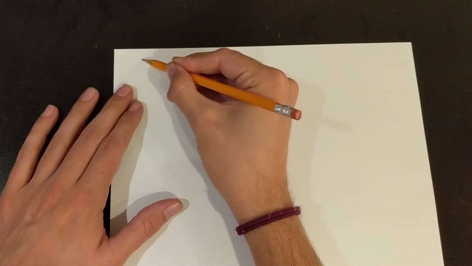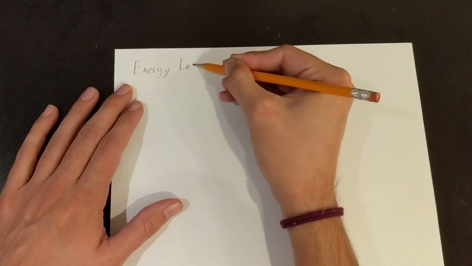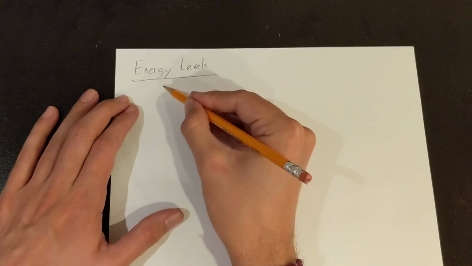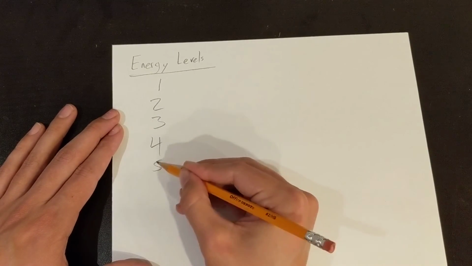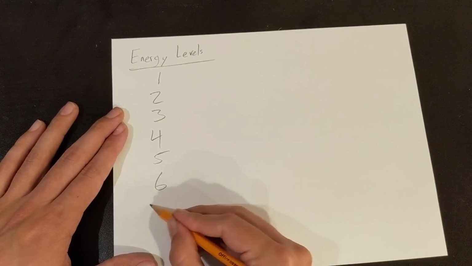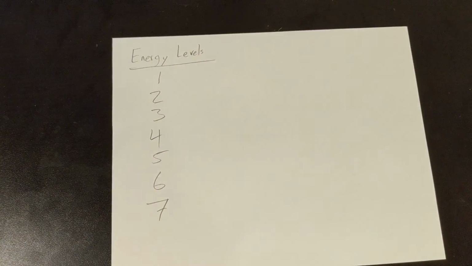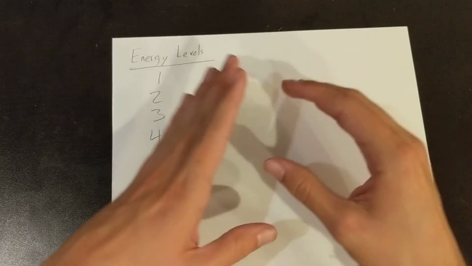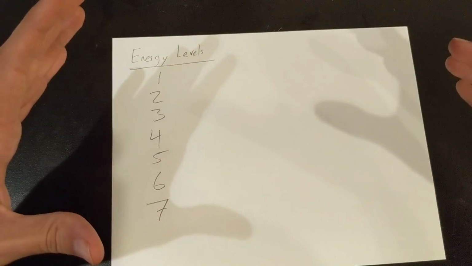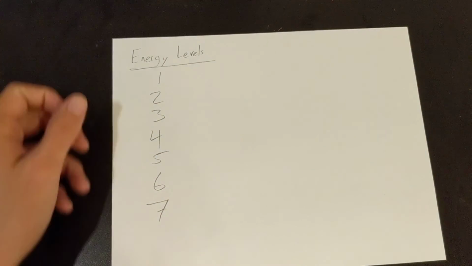So I'm going to make a little table over here. We're going to be writing our energy levels down, and we've got 7, so we'll just number them 1, 2, 3, 4, 5, 6, 7. There we go. We've got 7 energy levels done. As far as these energy levels, remember they start off small. Our first energy level is really small, and they get larger and larger as the energy level gets bigger, because they get farther away from that nucleus.